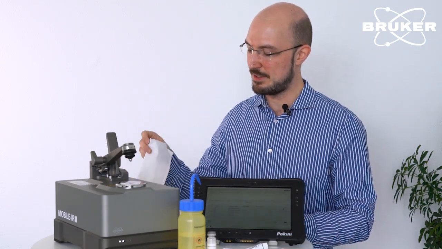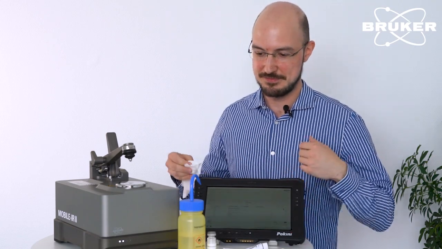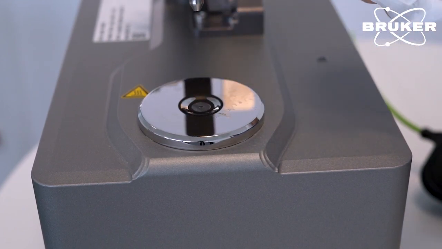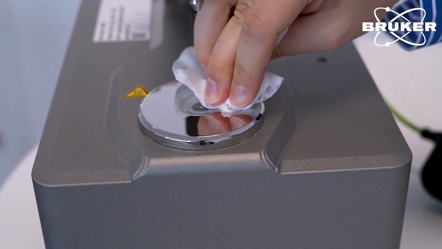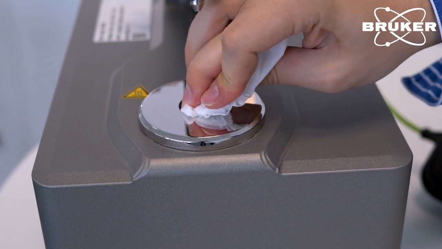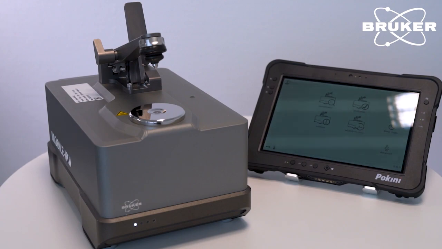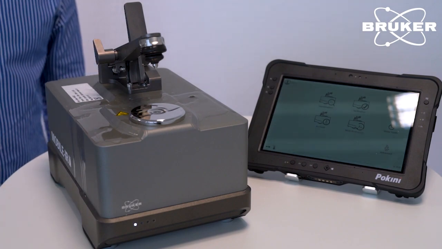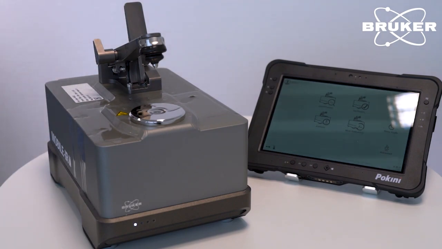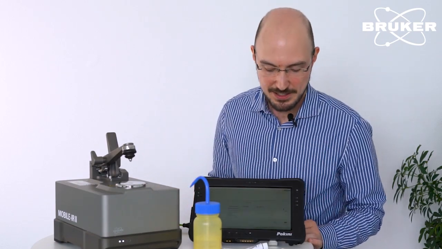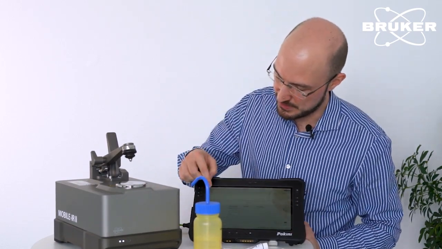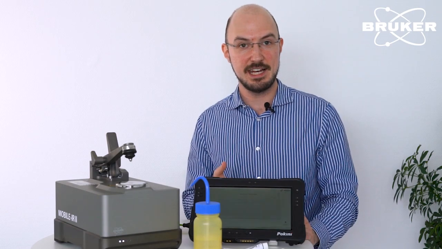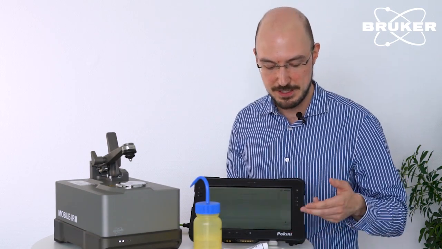Now, to measure the next sample, we need to clean the crystal. For this, we use some isopropanol and a tissue, and carefully wipe off the measured sample, in this case the paste, from the diamond plate. The mobile IR2 is IP65 certified, meaning that spray cleaning, which is an option in some laboratories, is possible, as shown here. After we cleaned the crystal, we now switch to the verification workflow. For this, we close the identification and switch to our verification. Again, we need to measure a background. Simply press Measure Background.